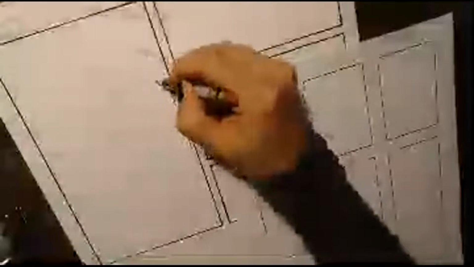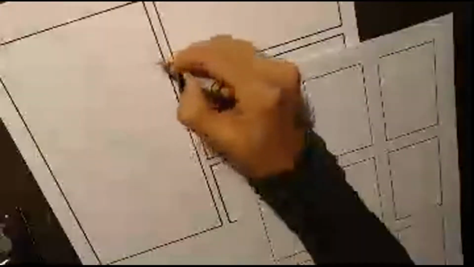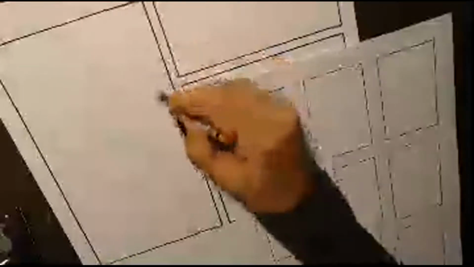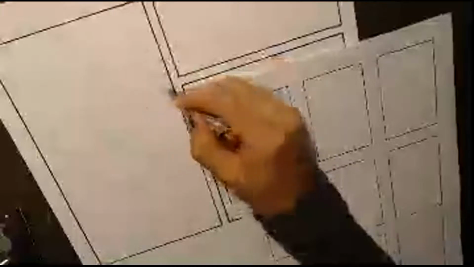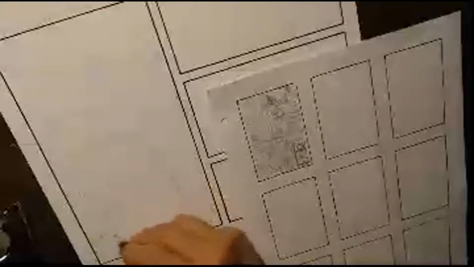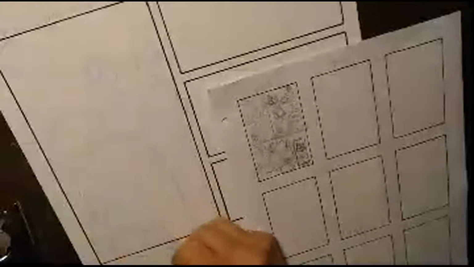Got another character hanging out back here. And hey, look, there's a little face down here, way down lower. And it's got ears. Yep, that's the cat. That's the cat character.